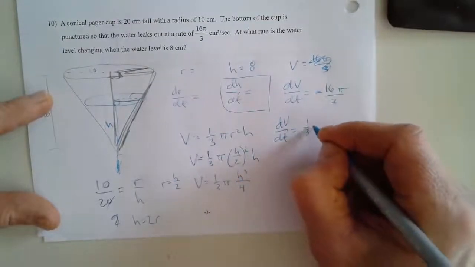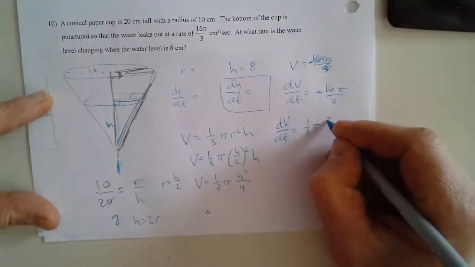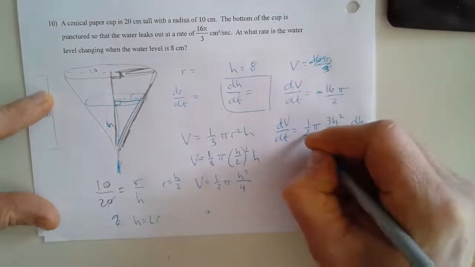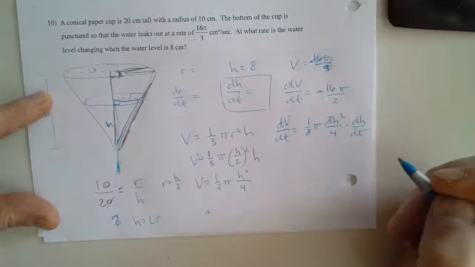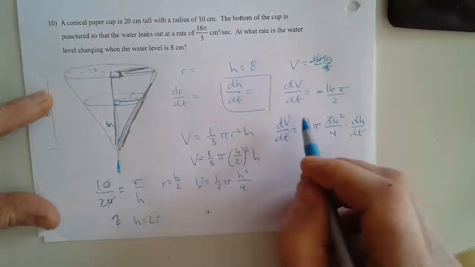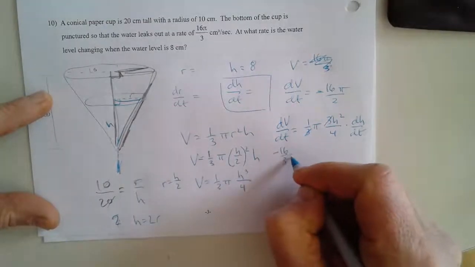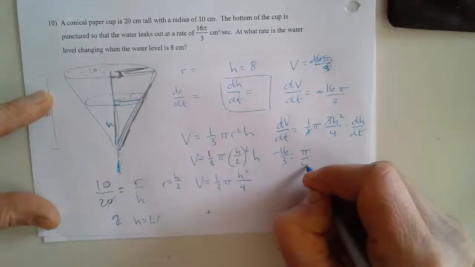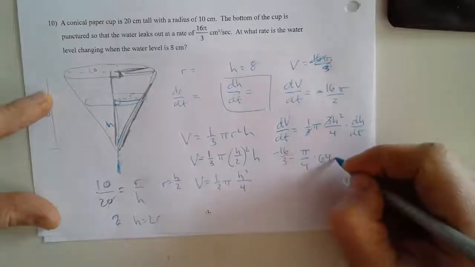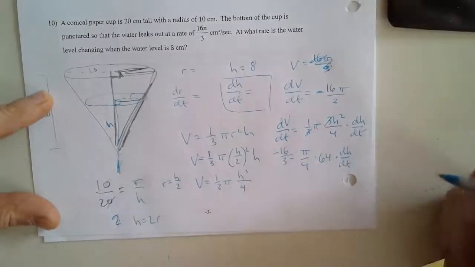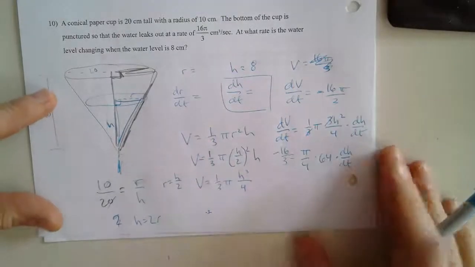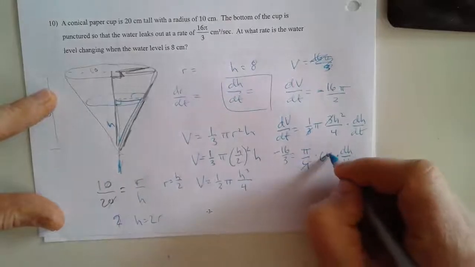So it's going to be 1/3 pi. The derivative of this is going to be 3h squared over 4 dh dt. That 3 is going to cancel that 3. You should expect that to happen in every cone problem; you're going to have those 3's cancel. So we know what dV dt is. We have the pi over 4, we have the h squared, 8 squared, and then we're trying to find dh dt. You can see that because we got rid of the r's, we had all the information we needed in that derivative.